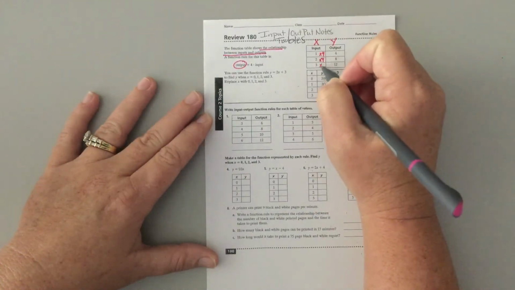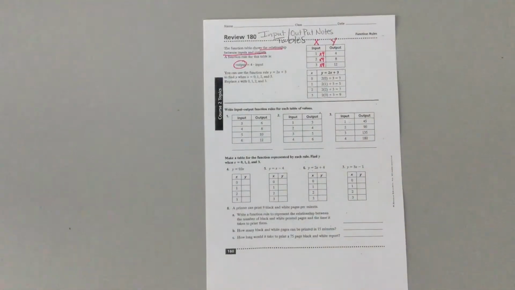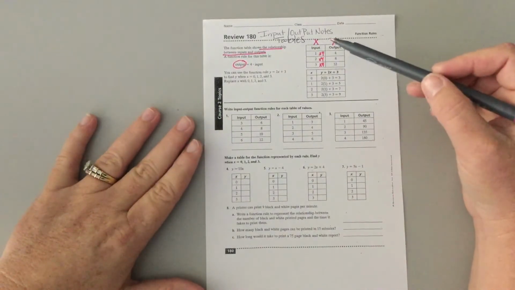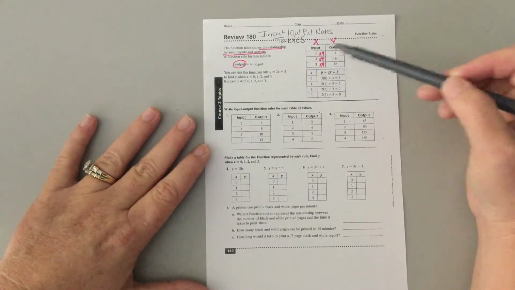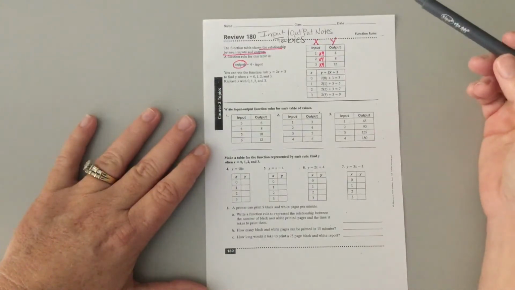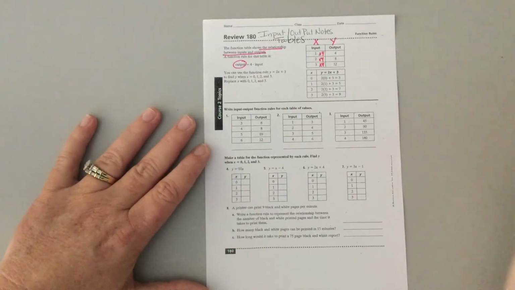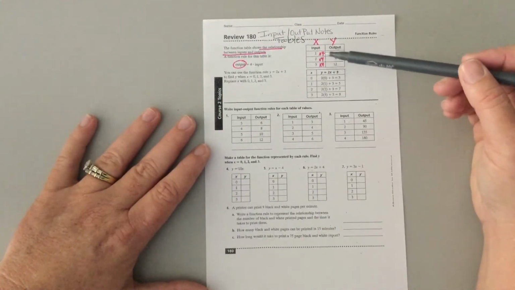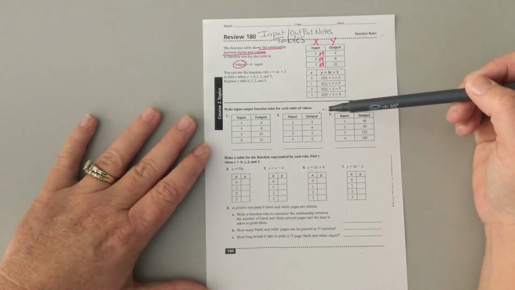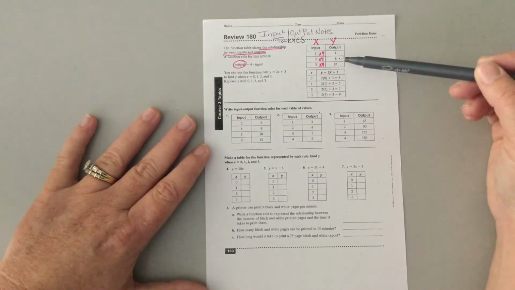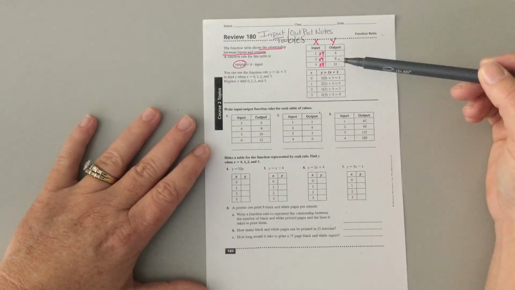The thing with these input-output tables is you have to make sure that your function or your rule works for every single problem. Because sometimes you could say, okay, well, what am I doing to 1 to get to 4? Well, I could add 3. Does 1 plus 3 give me 4? Yep. So if I just looked at the first one and said, oh, I'm adding 3 and moving on, but I need to go through and make sure it works for all of my inputs. If I input a 2 and add 3, is it going to output 8? No. So then that rule would not work.